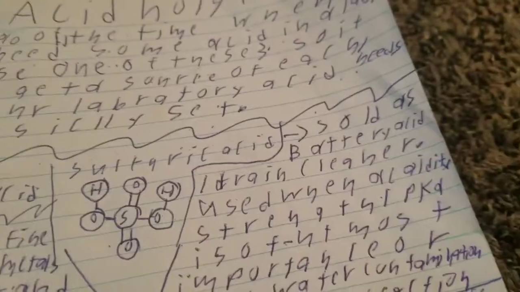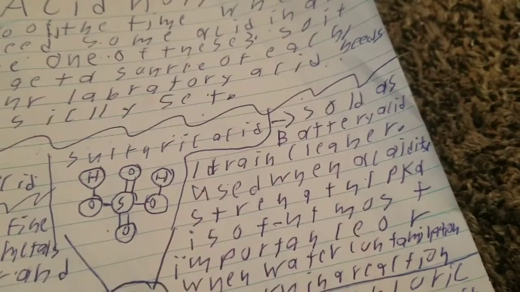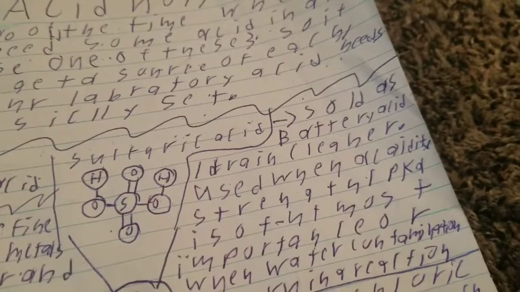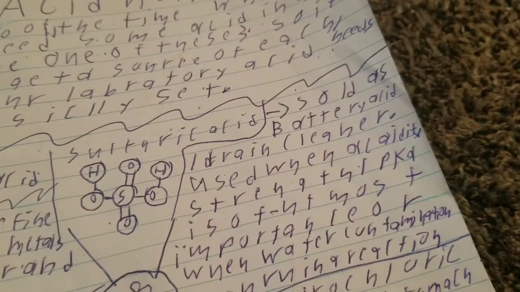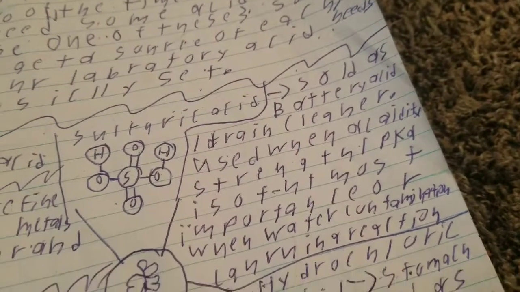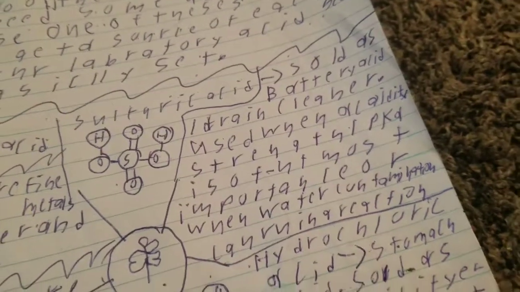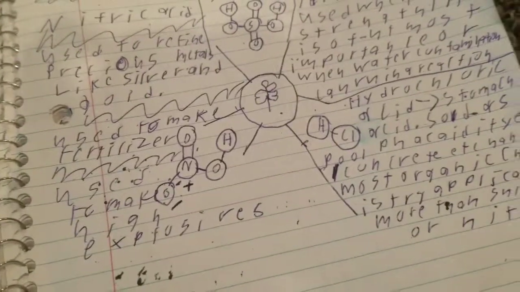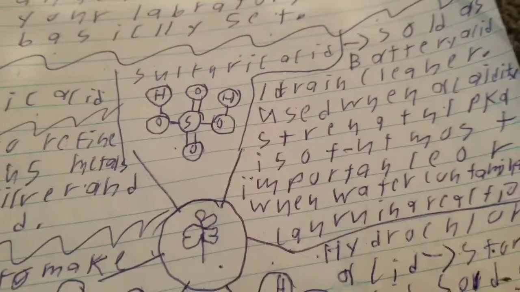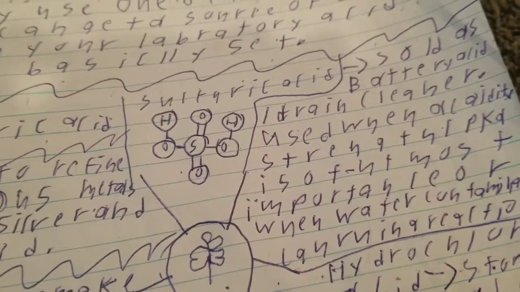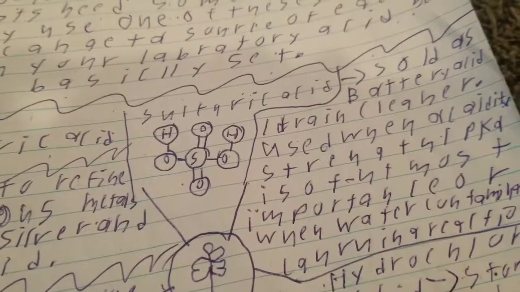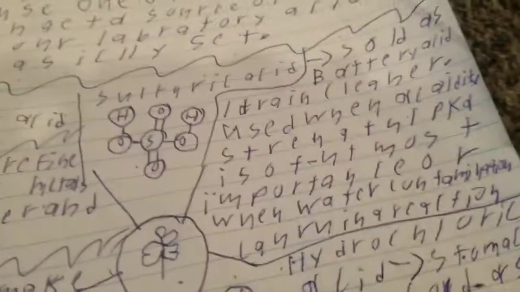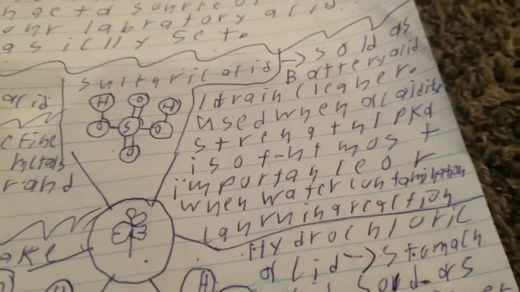First, we have sulfuric acid, sold as battery acid / drain cleaner, used when an acid's strength, also known as pKa, is of utmost importance, or when water contamination can ruin a certain reaction. Like hydrochloric acid and nitric acid, the other two acids, are sold in a solution with water, but sulfuric acid is sold as 98% strength, with only a tiny bit of water.